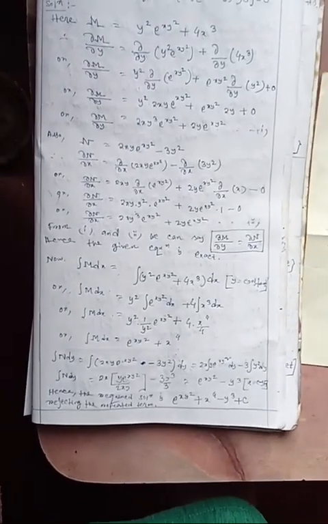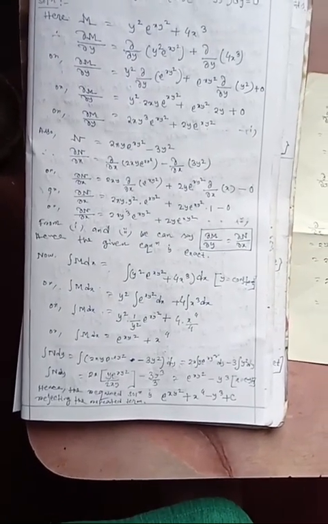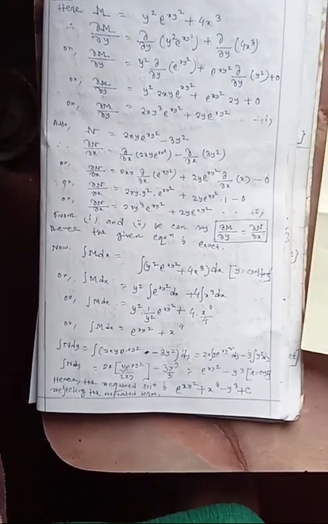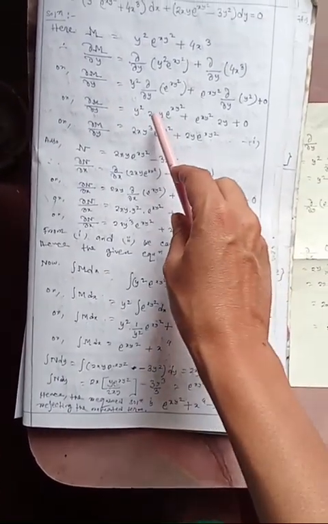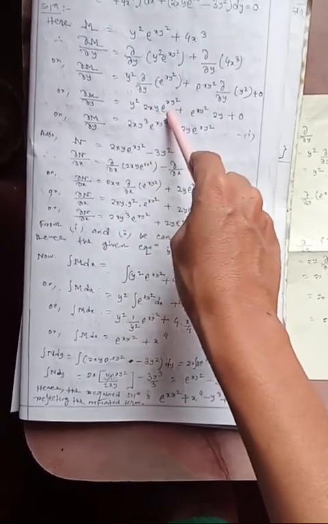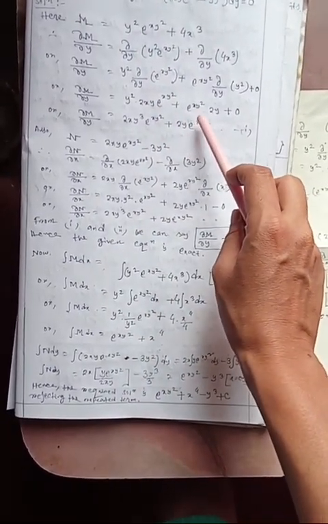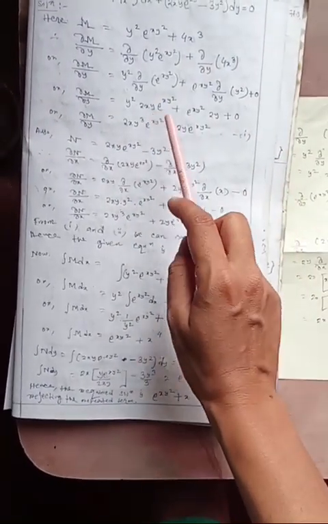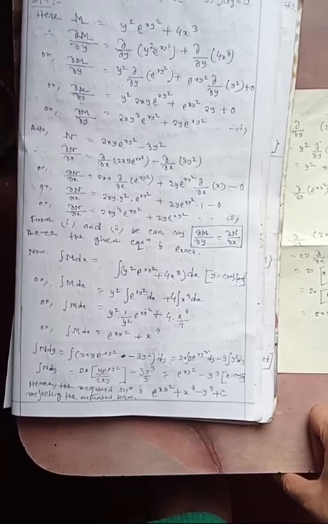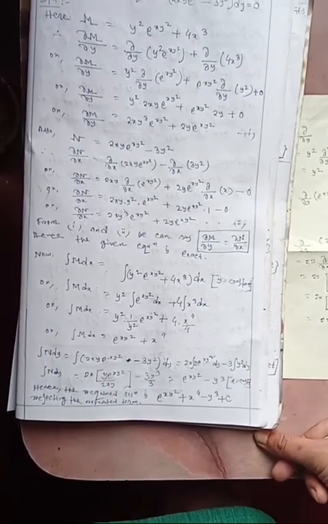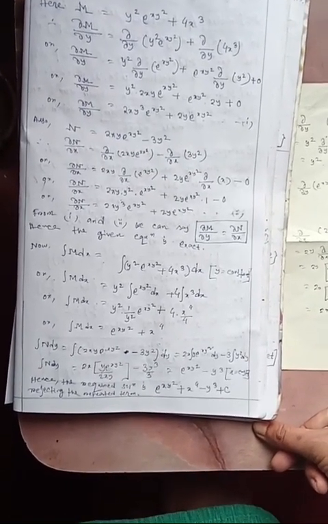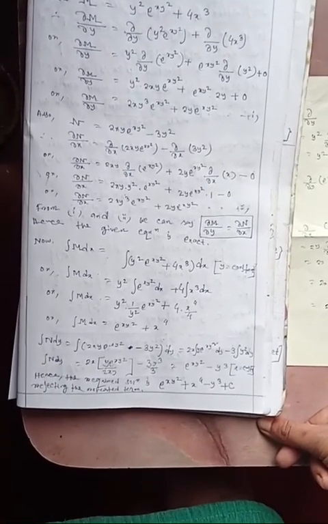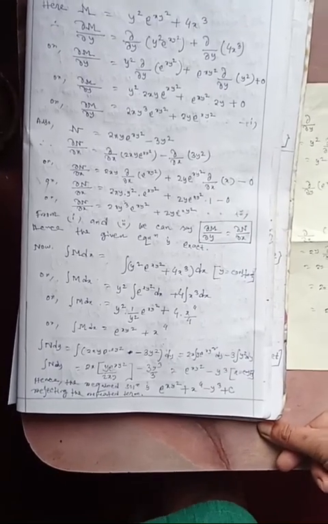Now partial differentiation of y² e^(xy²) with respect to y will give us y² multiplied by 2xy e^(xy²) + 2 e^(xy²) 2y + 0, or 2xy³ e^(xy²) + 2y e^(xy²). So we can write ∂M/∂y = 2xy³ e^(xy²) + 2y e^(xy²). We have named it equation 1.